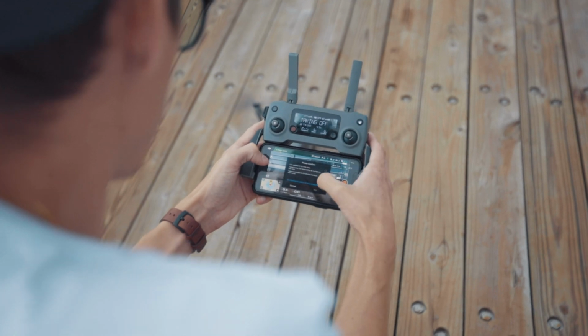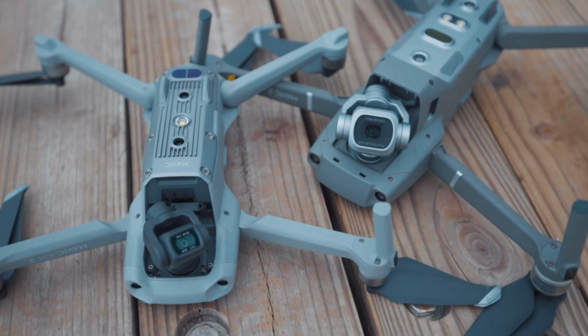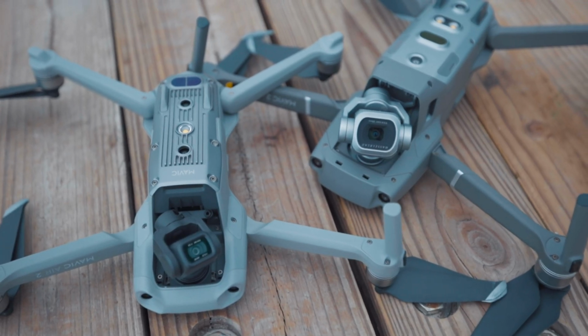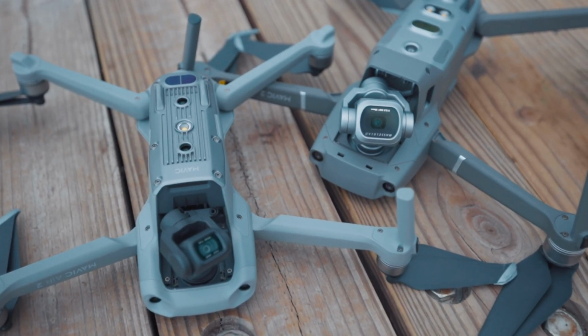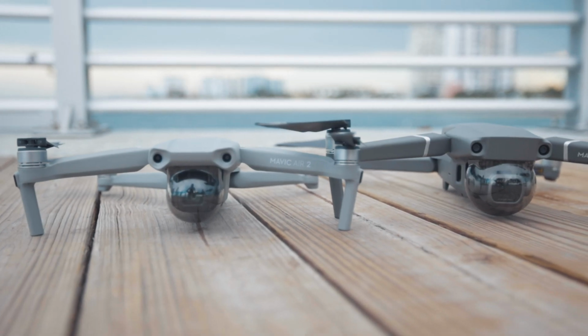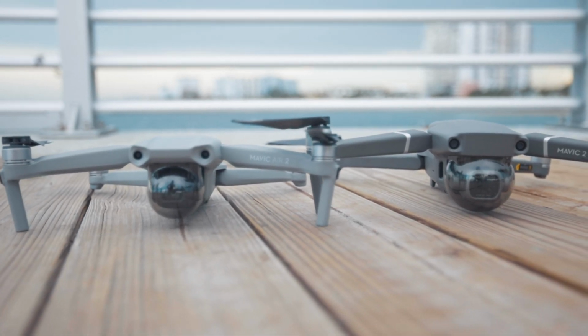So let's talk about cameras. First thing first, I would like to mention that the Air 2 has a wider focal length, which is about 24 mm, and the Pro 2 is 28 mm, so you will get a narrower field of view and a tighter shot on the Pro 2 versus a wider shot on the Air 2. Also, the Air 2 has a fixed aperture of 2.8, whereas on the Pro 2 you can change the aperture from 2.8 to f11, which is helpful because you can have full manual control of the lens. The Pro 2 camera is made by Hasselblad. It is a 1-inch sensor.